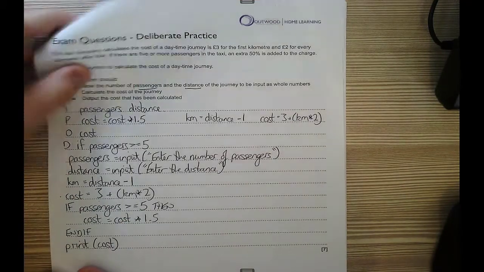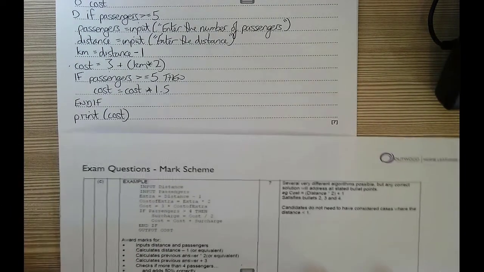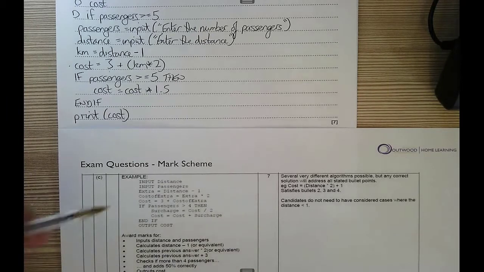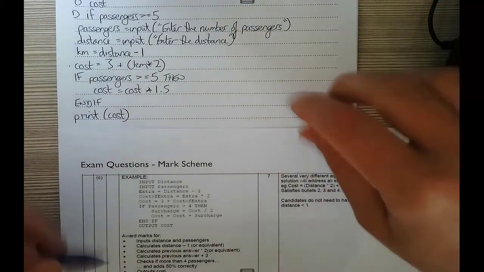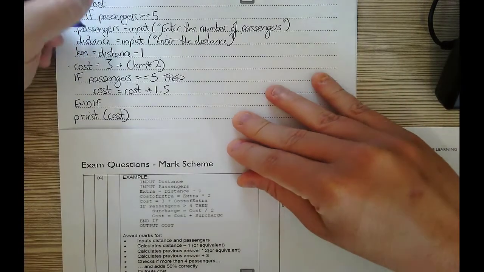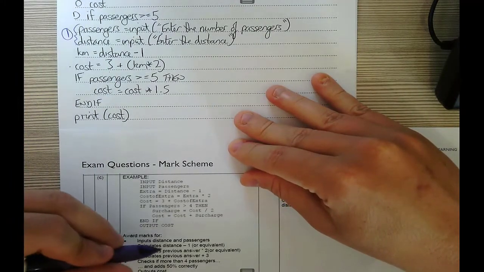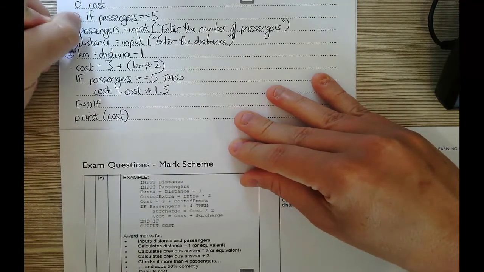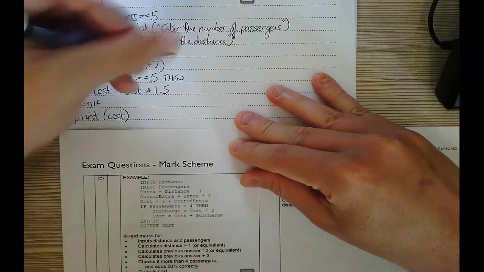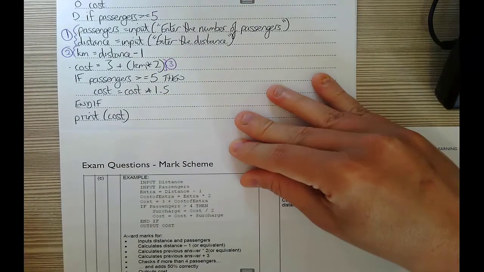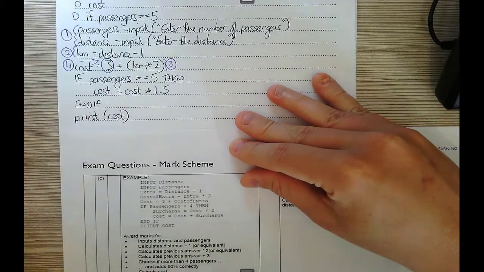Okay, so now let's have a look at what the mark scheme for this looks like. So it's got an example solution, but I'm going to look at the mark bullet points. So here we get 1 mark for input, the distance and the passengers, so that's 1 mark there. We get 1 mark for calculating the distance minus 1, so that's this bit here. And we get 1 mark for times the previous answer by 2, that's this bit here. And we get 1 mark for adding 3 to the previous answer.